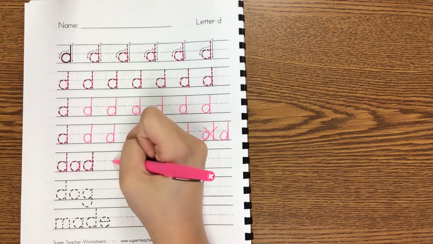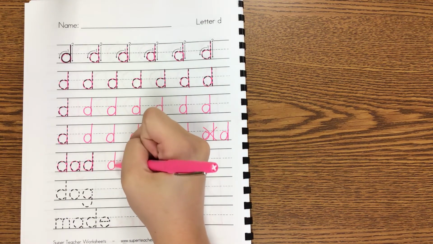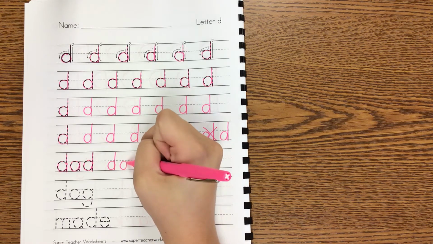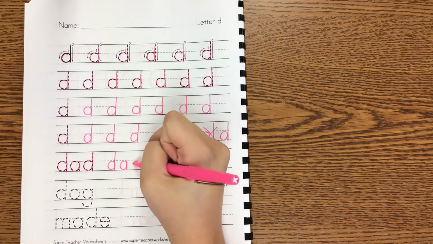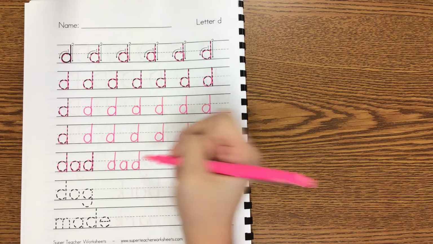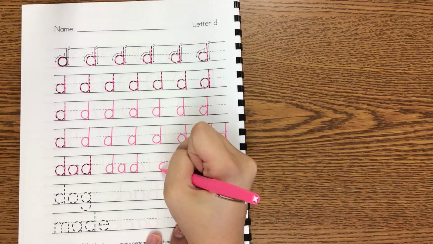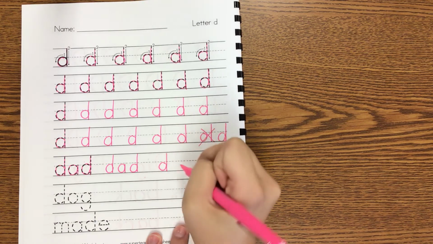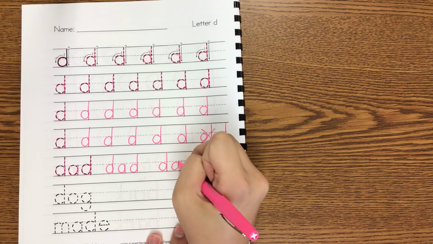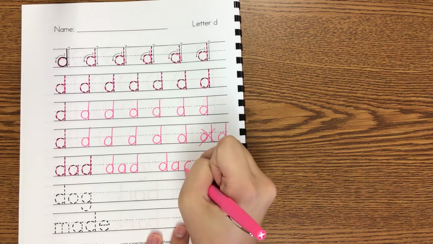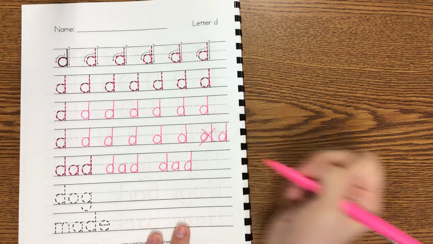Let's write it. Ball, tall man, ball, short man, ball, tall man. Dad. Let's do it again. Ball, tall man, ball, short man, ball, tall man.